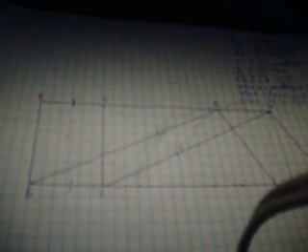Now, FG is parallel to EH, and that's because this is a parallelogram. Alright, BC is parallel to EH because of the transitive property.